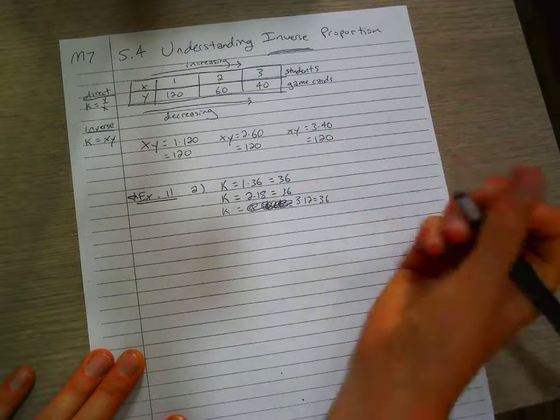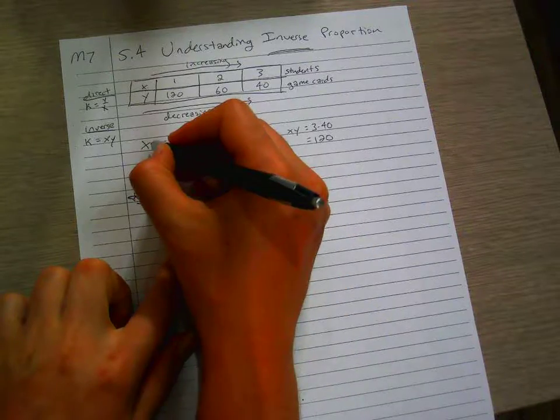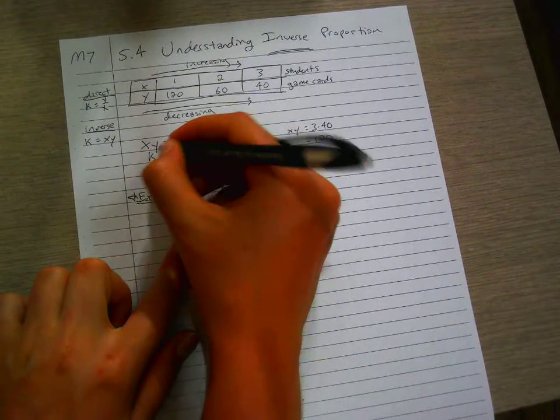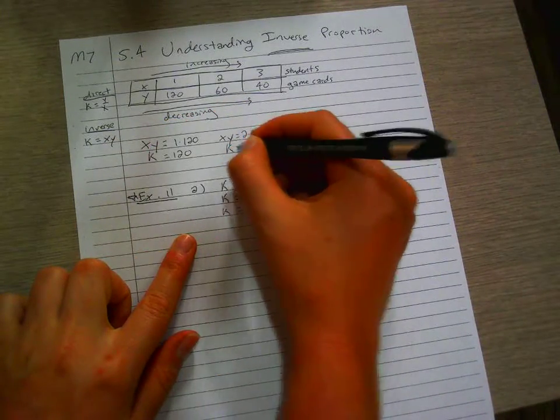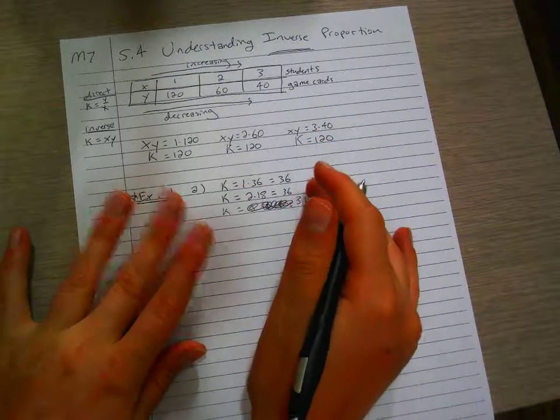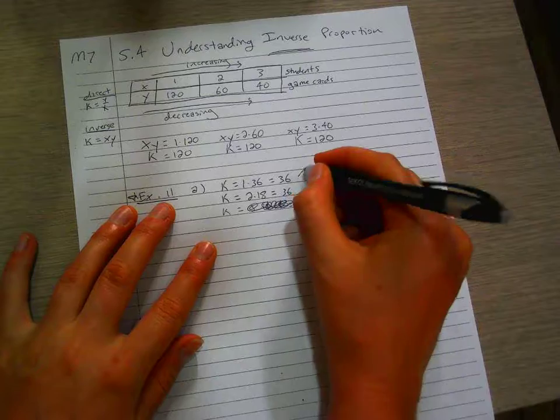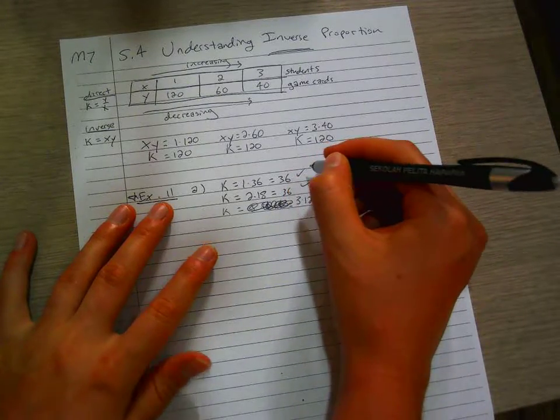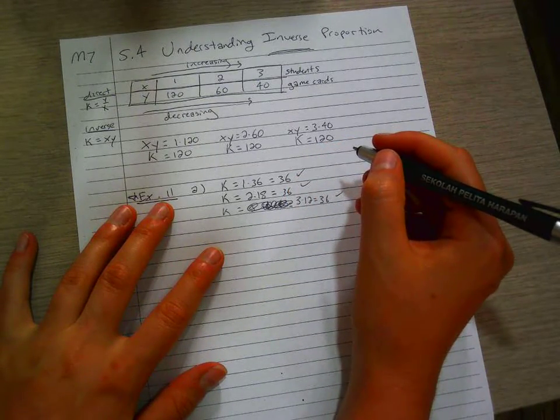So remember k, like up here, k is x times y. So those are the same, those are the same, those are the same. So this is just our n times our t. And they're all equal. So we could say the inversely proportional constant is 36.